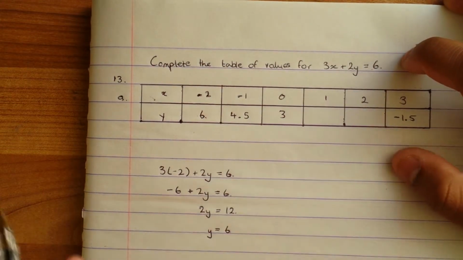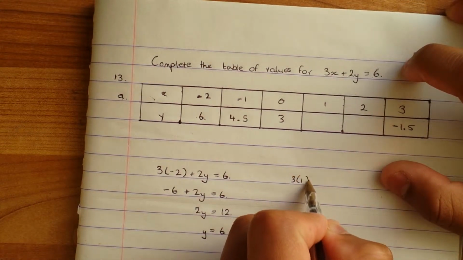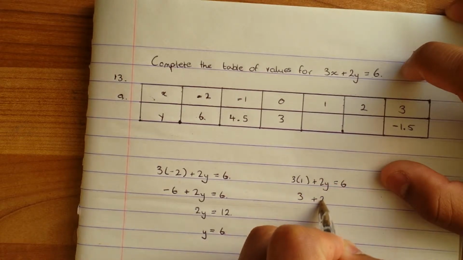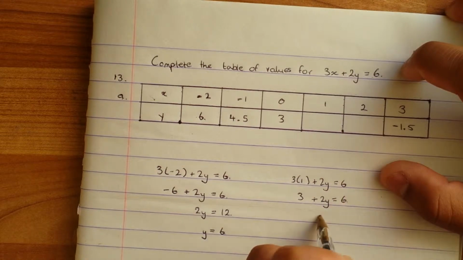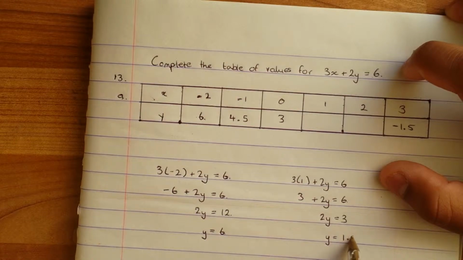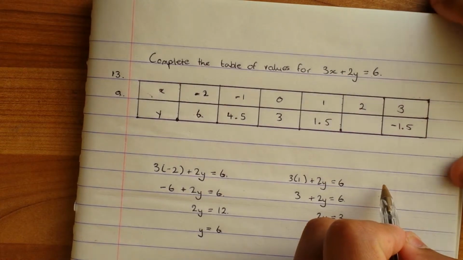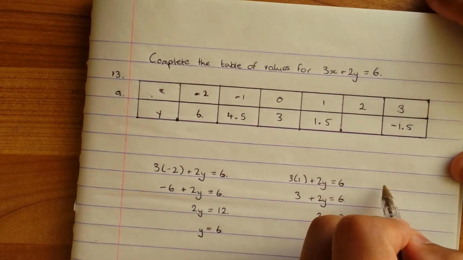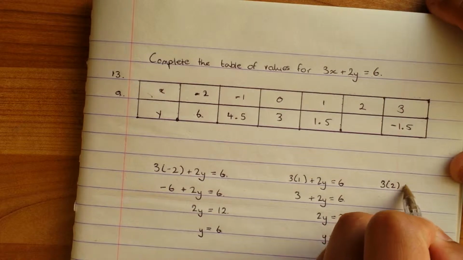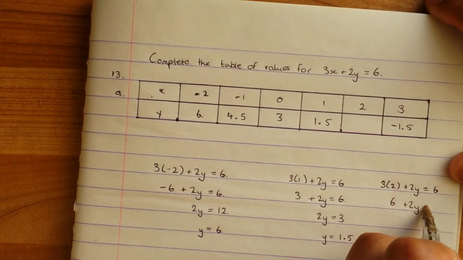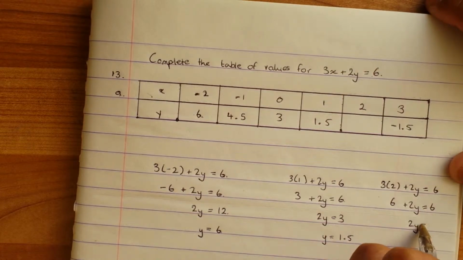And then you look at x = 1, so you do 3 times 1 plus 2y equals 6. So you find that 3 + 2y = 6, that 2y = 3, therefore y = 1.5. If you do the same for when x equals 2, you find that 3 times 2 is 6, so 6 + 2y = 6, therefore 2y = 0, so y = 0.